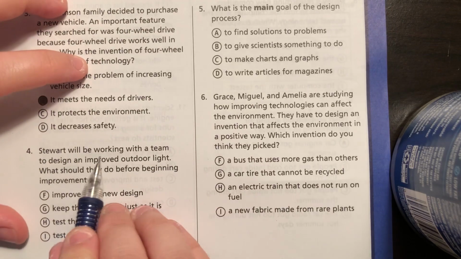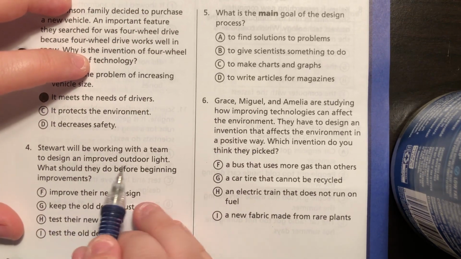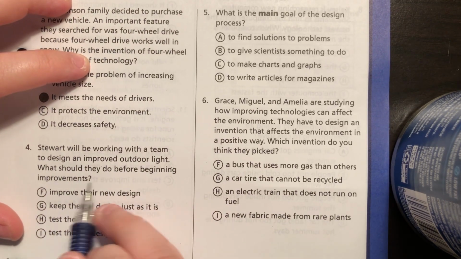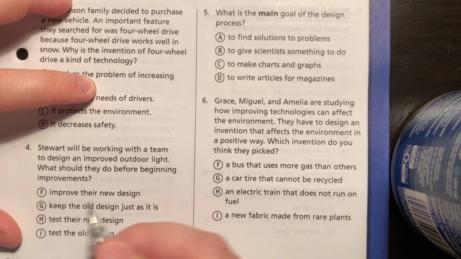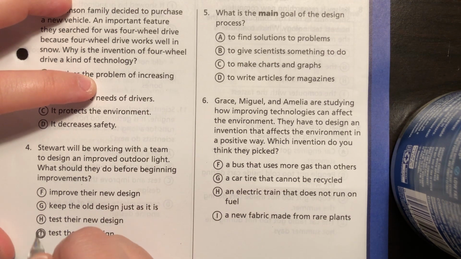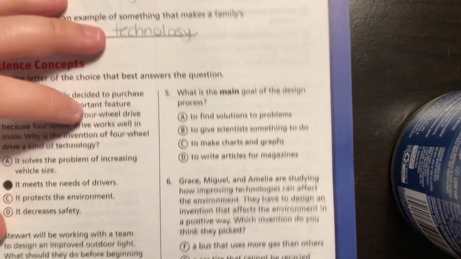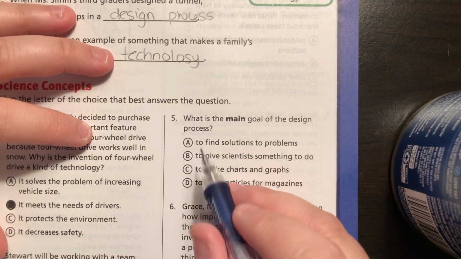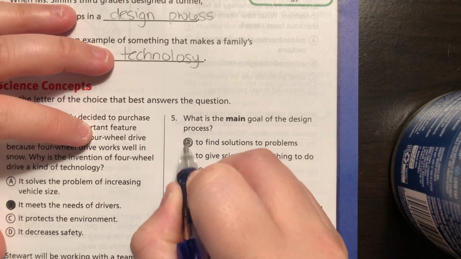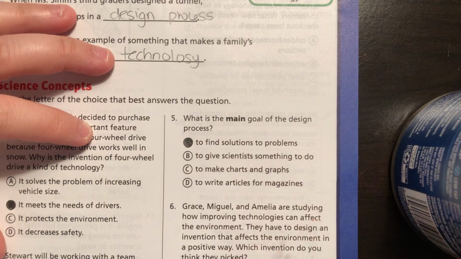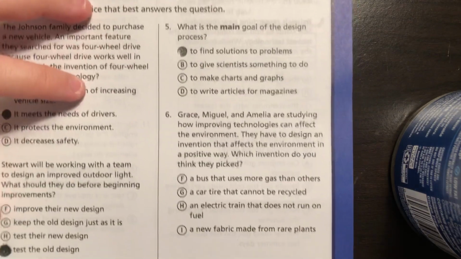Number 4, Stuart will be working with a team to design an improved outdoor light. What should they do before beginning the improvements? They should test the old design. All right, number 5, what is the main goal of the design process? Well, the design process is there to find solutions to problems.